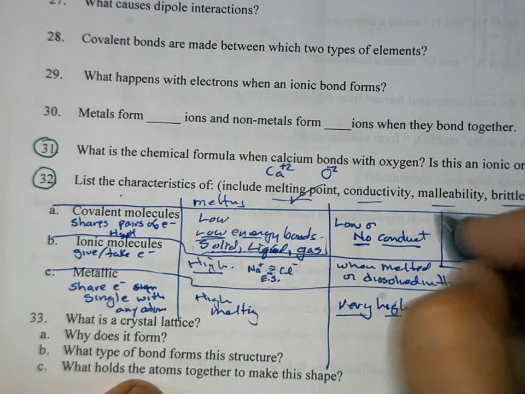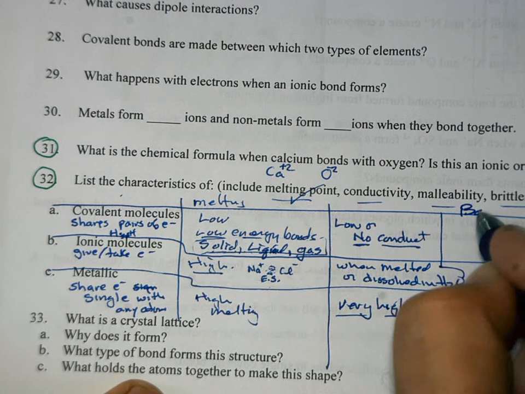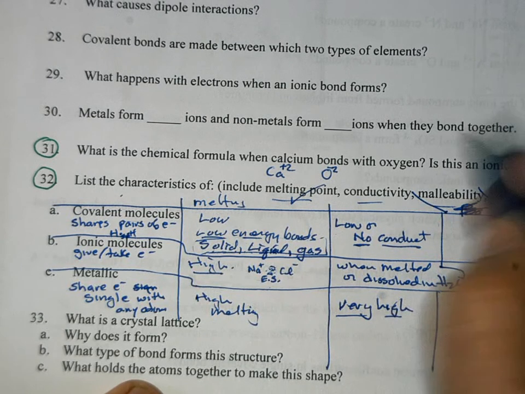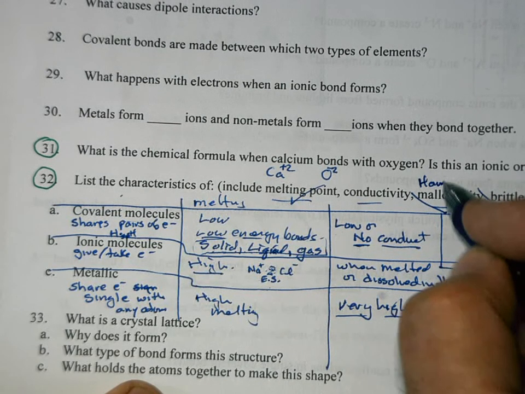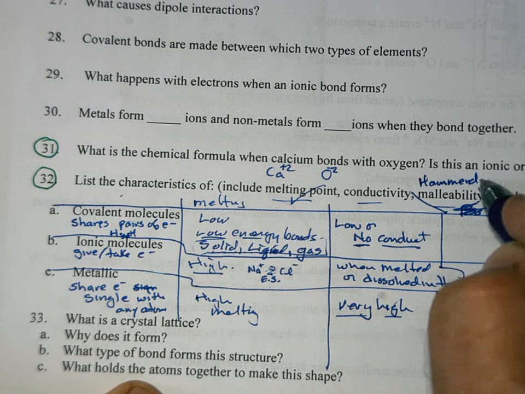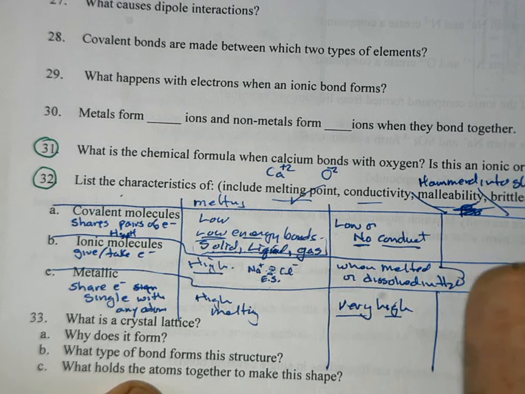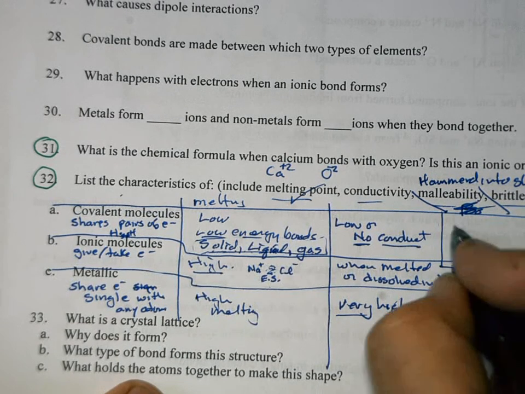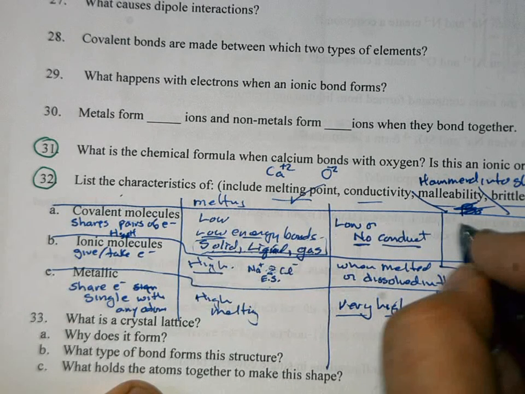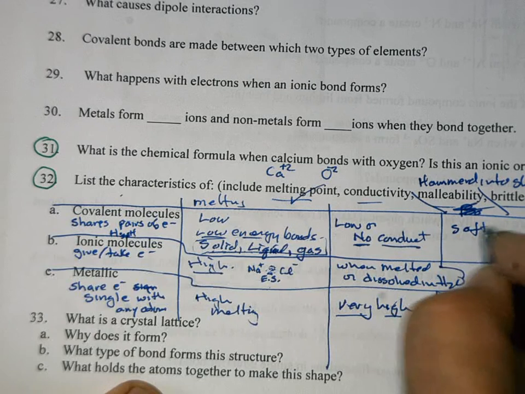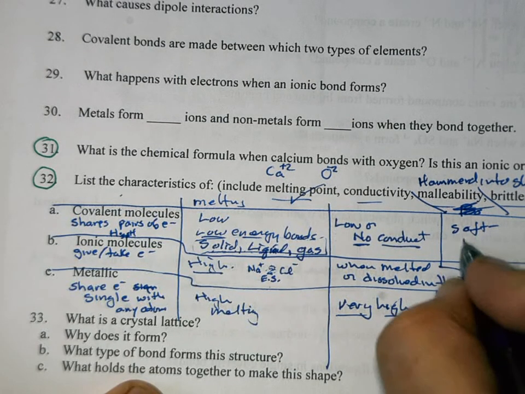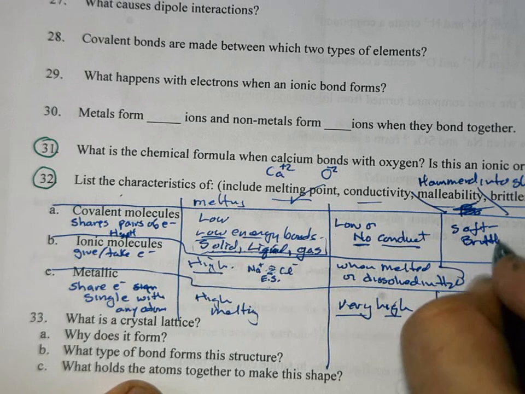Our next one, malleability. That's the ability to be hammered into shapes. And so covalent molecules, no, they can't. They're kind of soft, and they're like powders. Think of sugar. They're brittle if they're a solid.